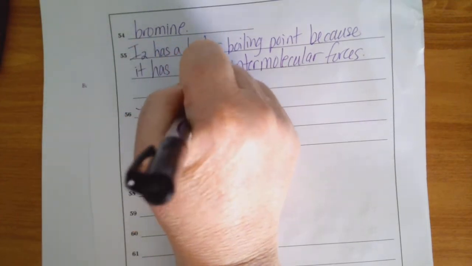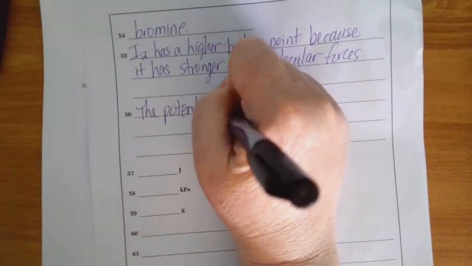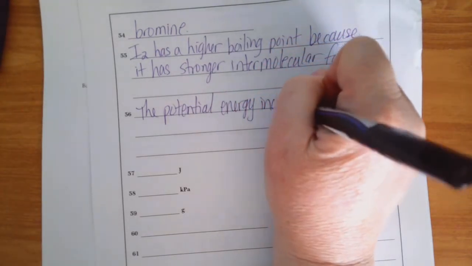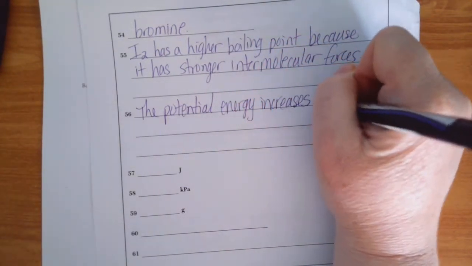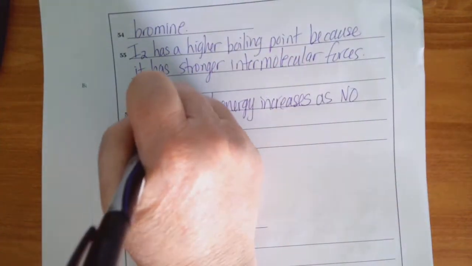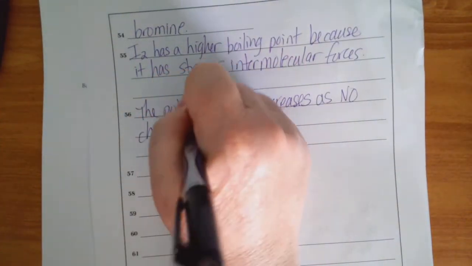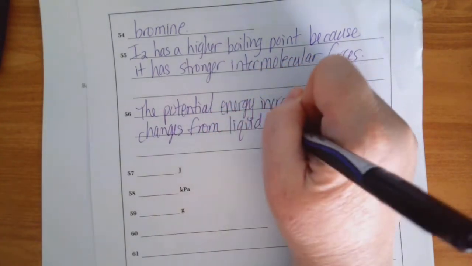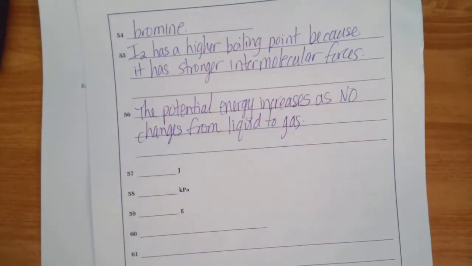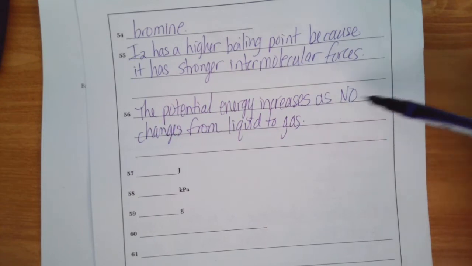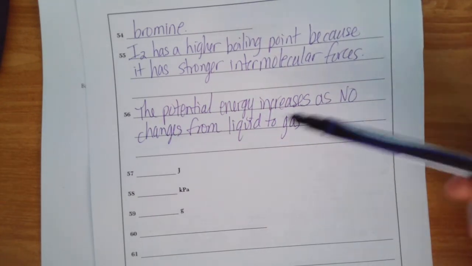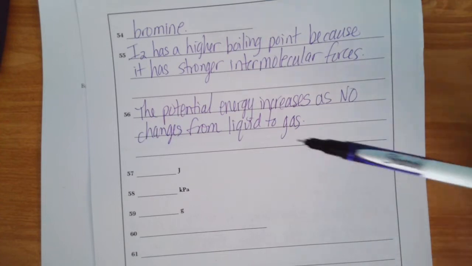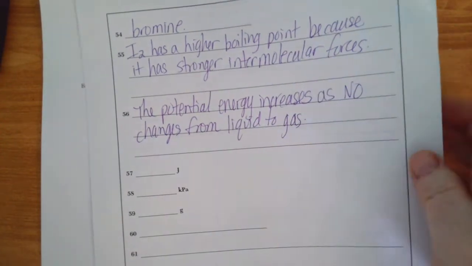The potential energy increases as NO changes from liquid to gas. Be clear enough in your answer that people understand what you're talking about. If you're too vague, can't give you credit. Notice I didn't say a lot of it and they, because that gets confusing.